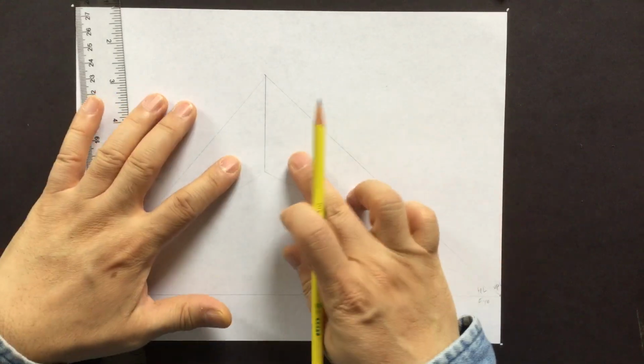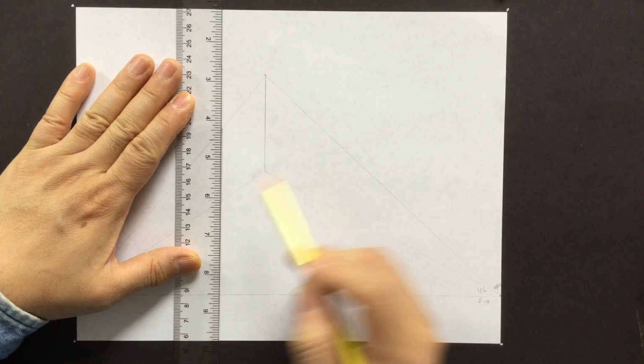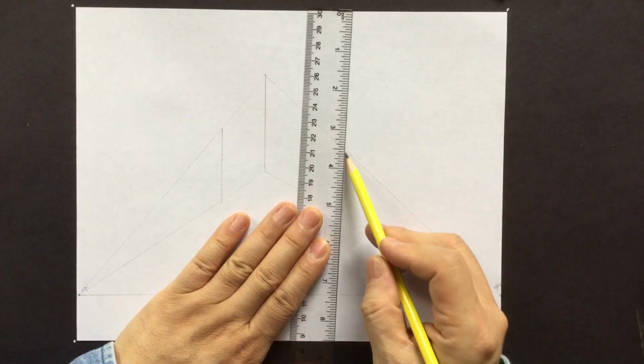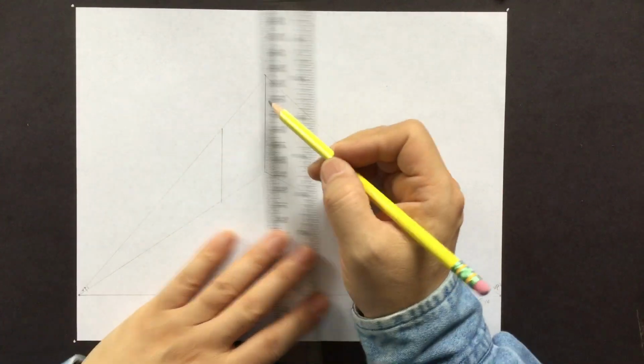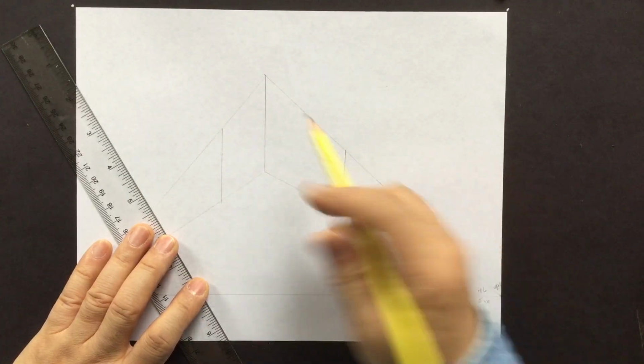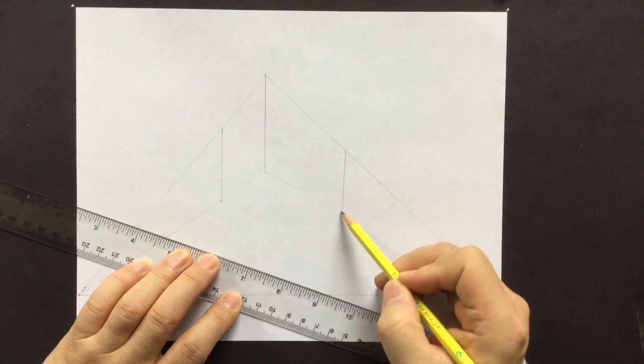Now you have to decide how thick this building structure will be. So I'm going to give this much. Make sure to not tilt. Try to make them parallel to this first vertical line. Now we've established the corner here.